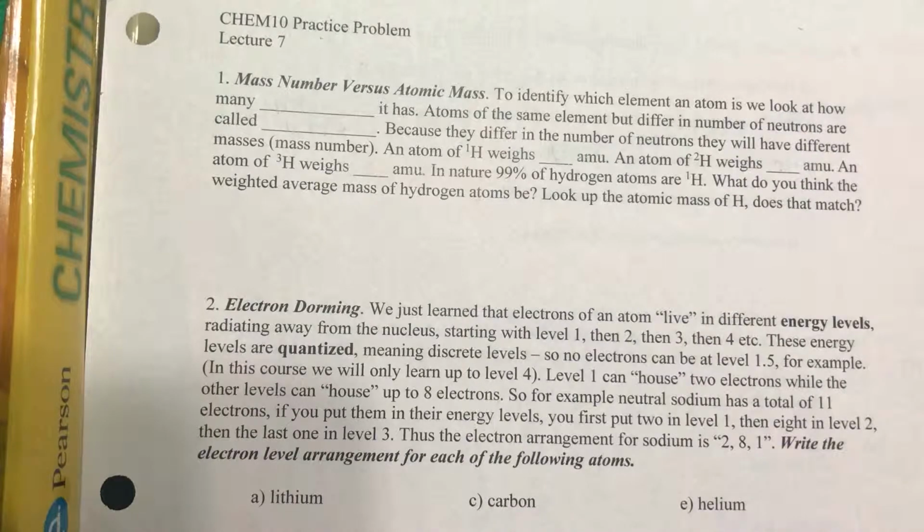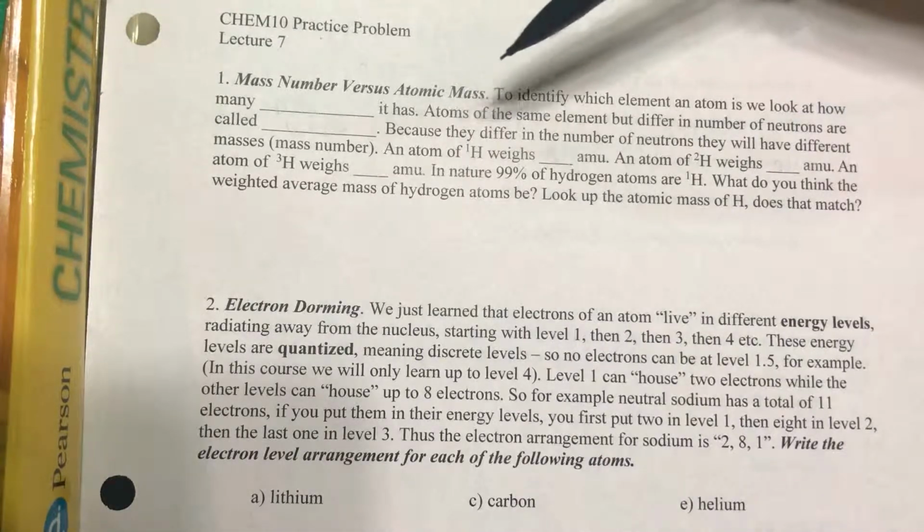Hi everyone. So in lecture 7, we're going to be learning about mass number, atomic mass, and its relation to valence electrons and group number. Alright, so let's go ahead and read number 1. Mass number versus atomic mass.